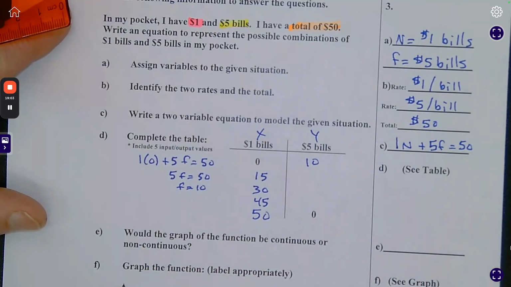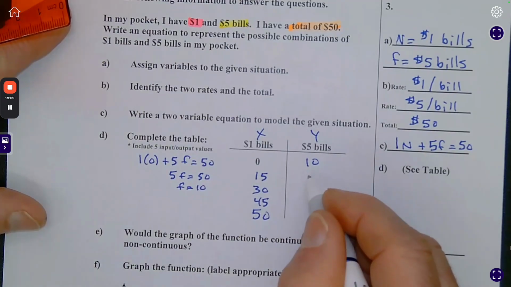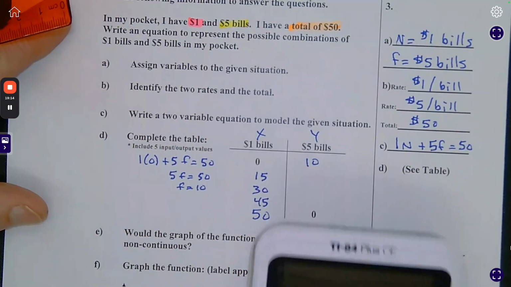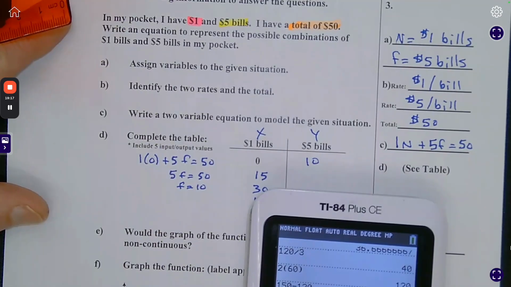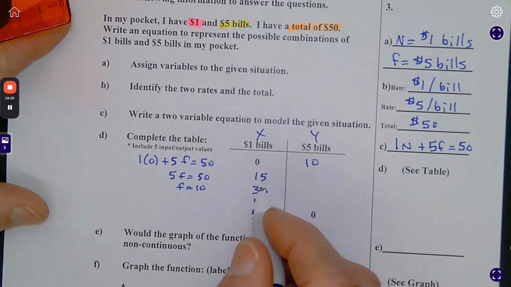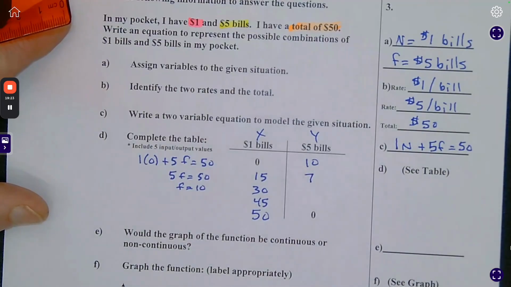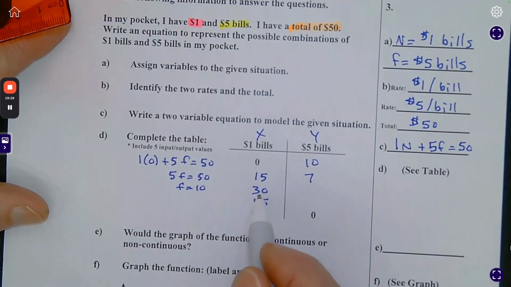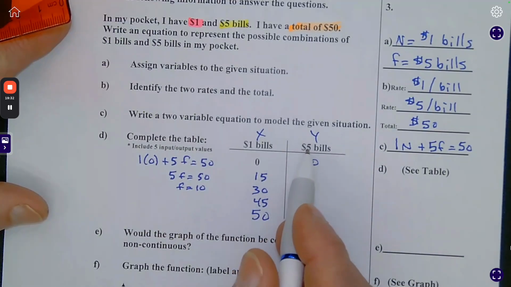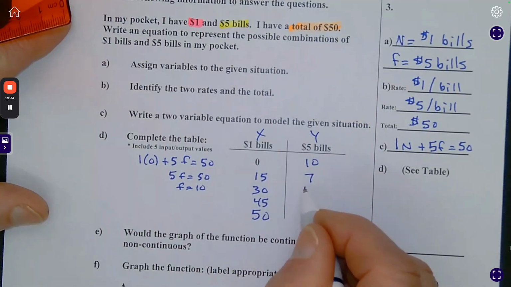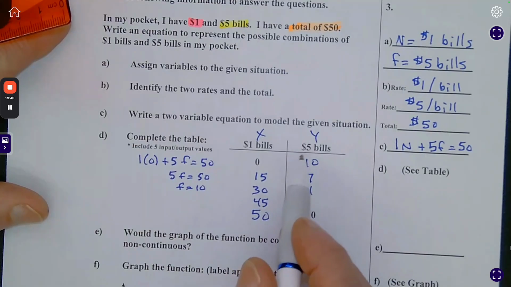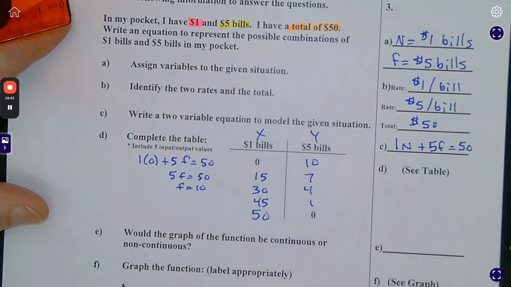All right, if I have 15 $1 bills, isn't that $35? So 50 minus 35 is 15. So how many times is 5 going to 15? Sorry, take that back. If I have 15 $1 bills, that's 15. 35 is correct. So then I have 35 divided by 5. That's 7. So if I have 15 $1 bills, I must have 7 $5 bills. $15, $35 equals a total of 50. If I have 30 $1 bills, that means I have $20 of 5s. 20 divided by 5 is 4. If I have 45 $1 bills, that means I only have $5 left. 5 goes into 5 once.